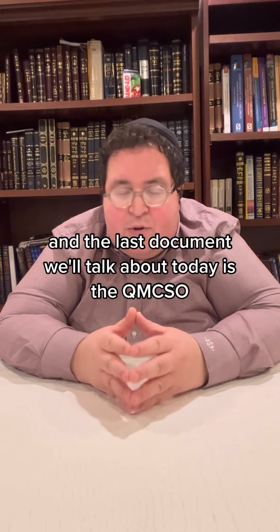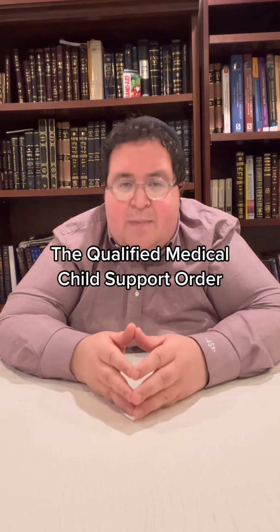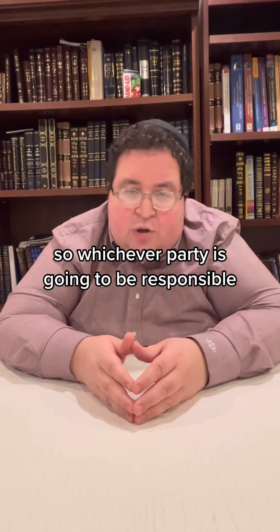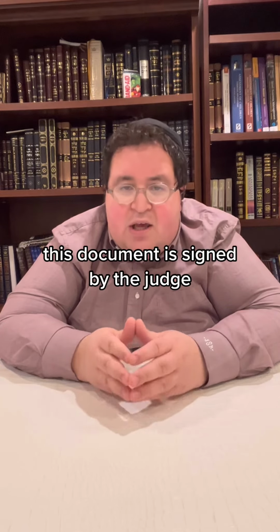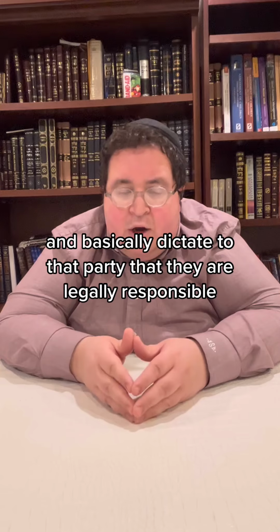And the last document we'll talk about today is the QMCSO, the Qualified Medical Child Support Order. So whichever party is going to be responsible for the children's health insurance, this document is signed by the judge and basically dictates to that party that they are legally responsible.